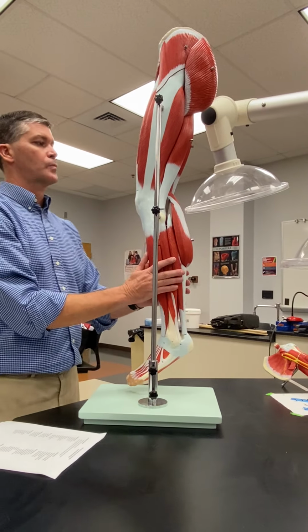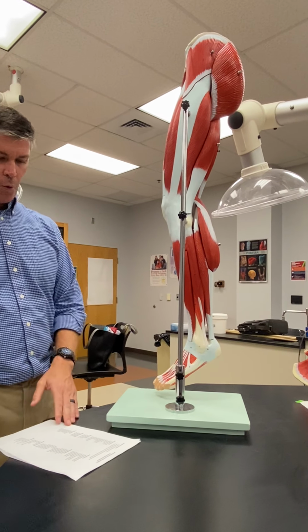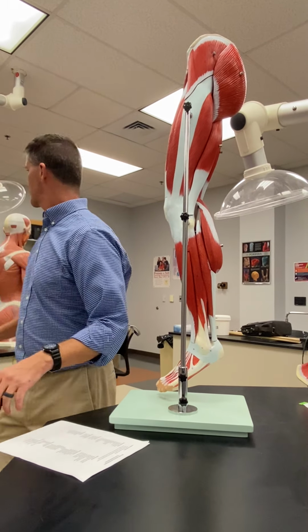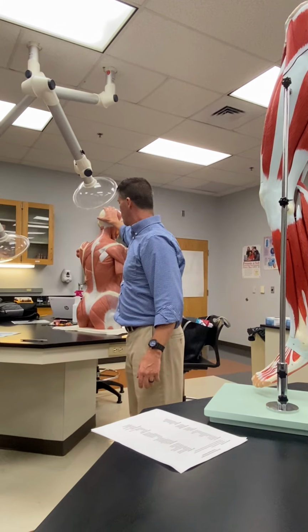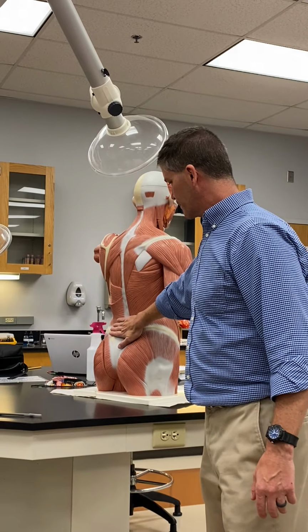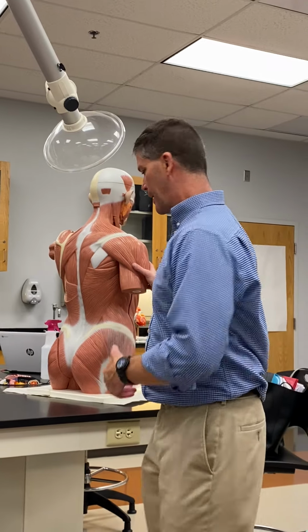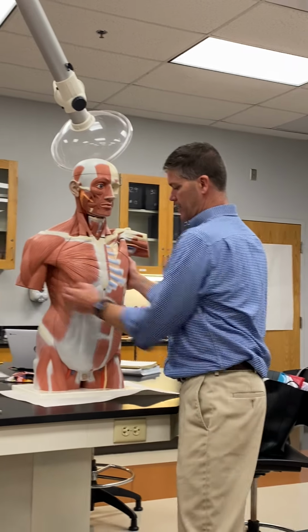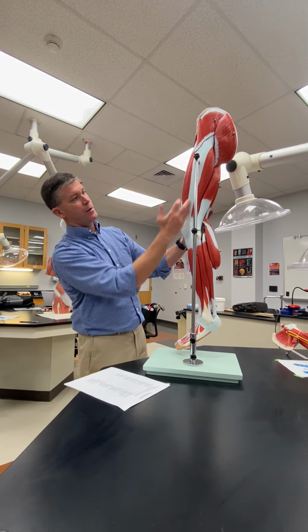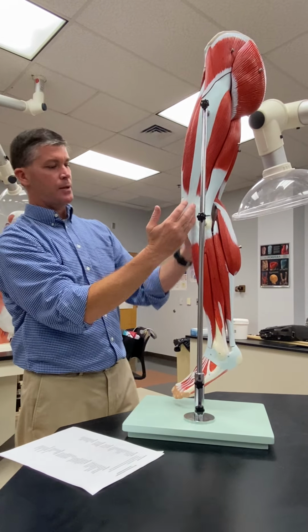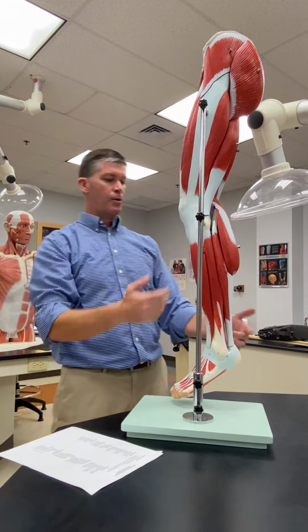Here, okay? And as far as your connective tissues, you've got epicranial aponeurosis, thoracolumbar fascia, linea alba, which is the tendon of the rectus abdominis. You've got your iliotibial band here, and then calcaneal tendon. Those are all of your connective tissues. And that's it.